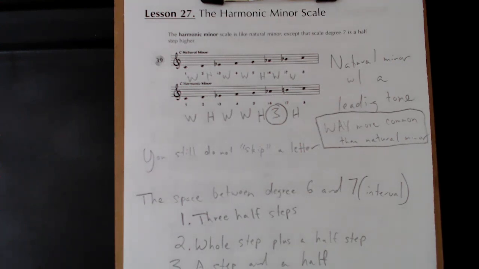We've talked about the whole step and half step construction. And now we're going to talk about a third scale, and that is called the harmonic minor scale. The way you're going to construct this scale is with a pattern: whole, half, whole, half, step and a half, and then a half. And you're like, oh my gosh, what is that step and a half?